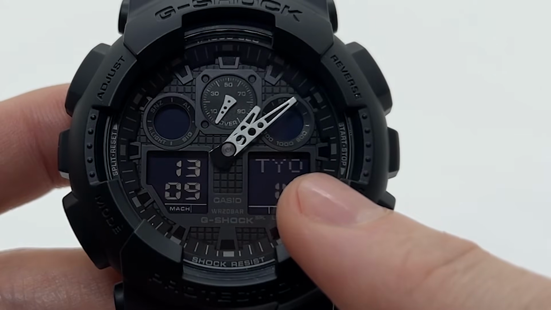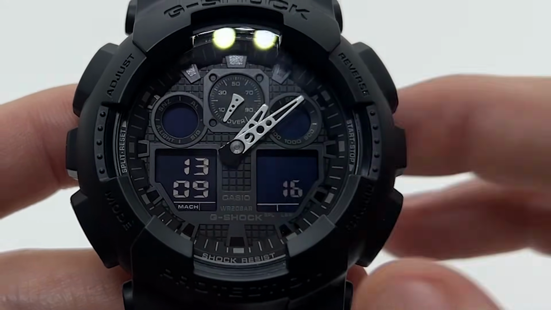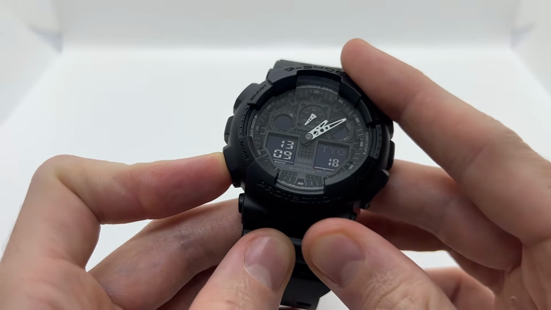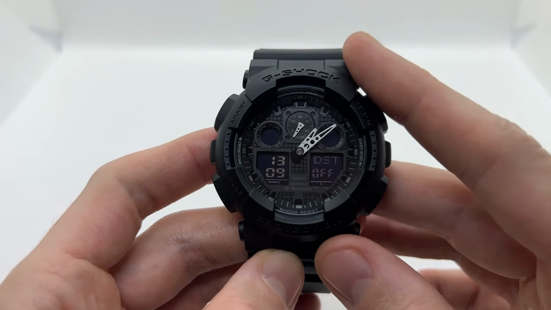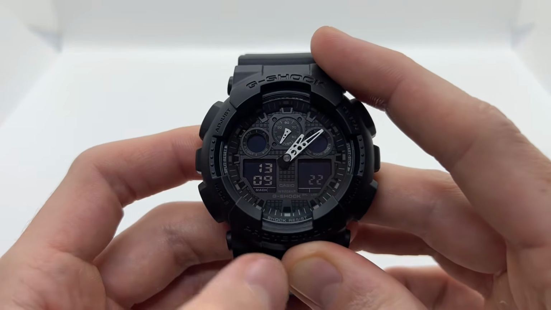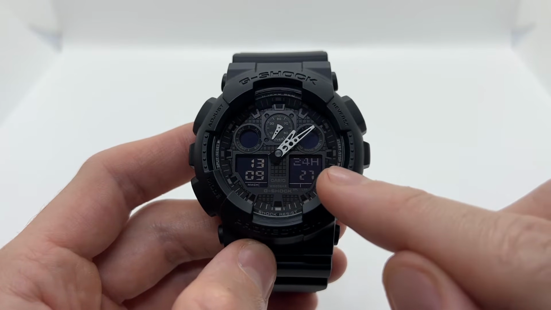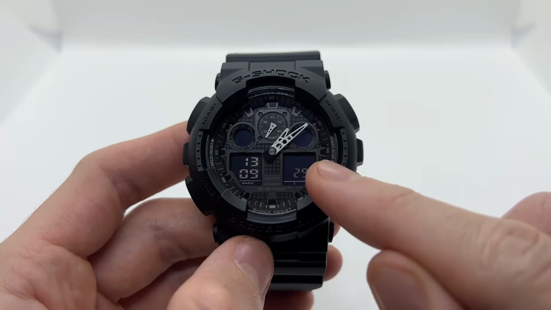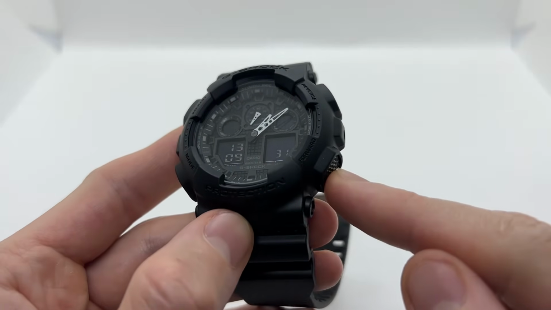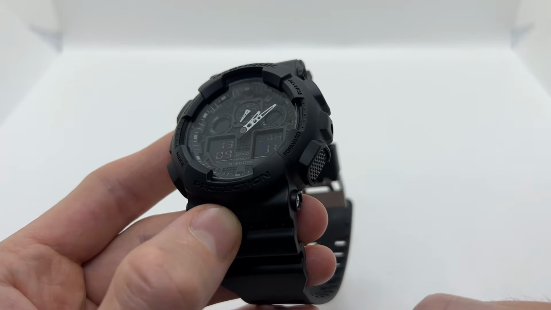Now the first thing that we are going to see is the home city. We are going to use the mode button in order to toggle between different options. Here we have the DST. I'm going to go past that, and here we have the 12-hour display or the 24-hour display. As you can see, I prefer the 24. In case you want to switch between the two, we are going to use the forward button.